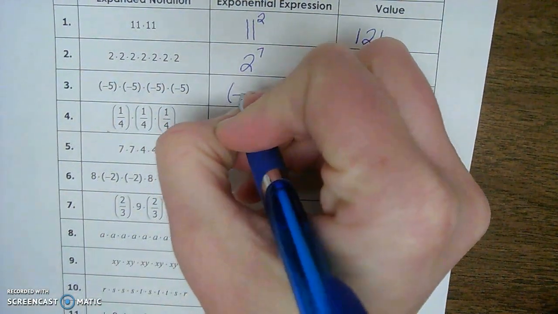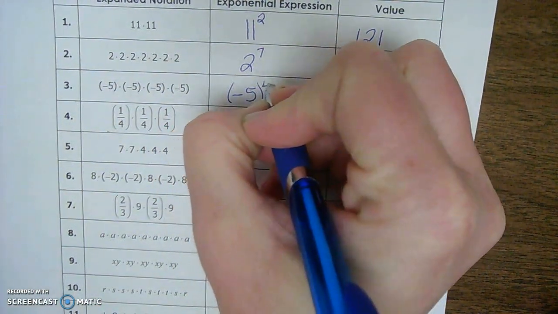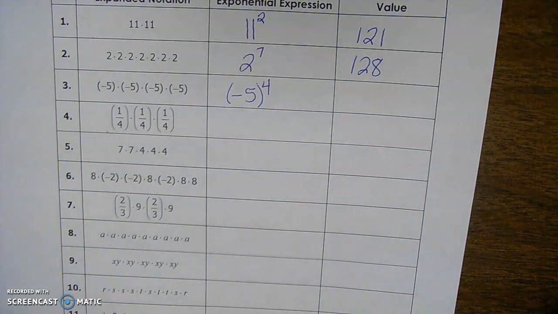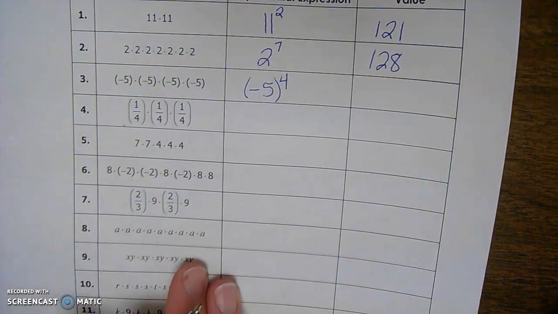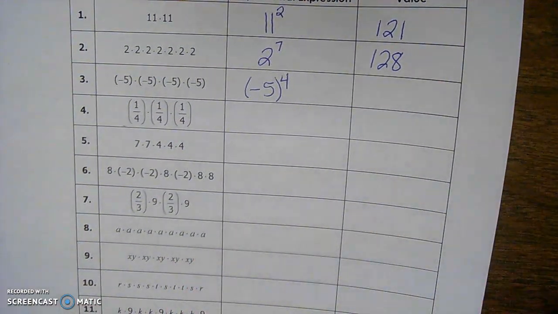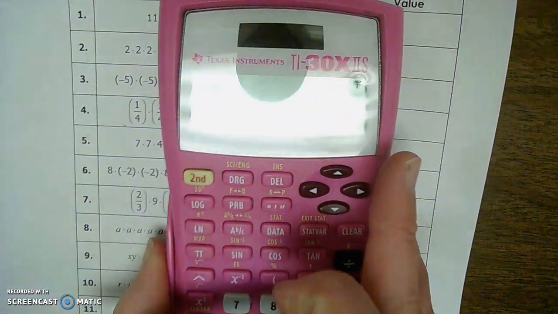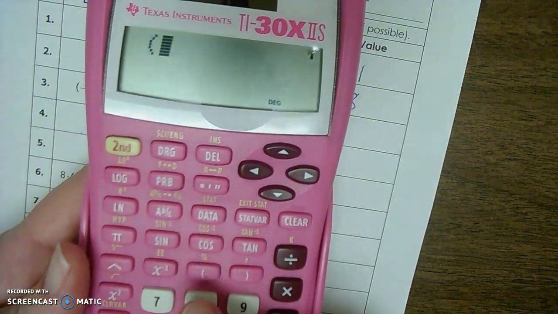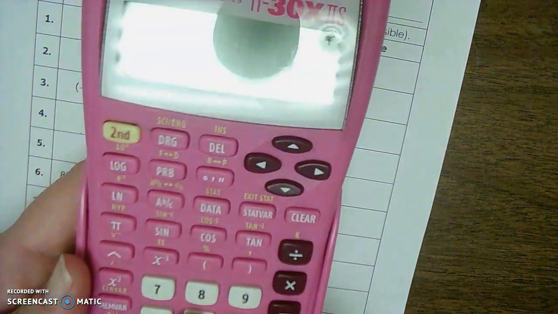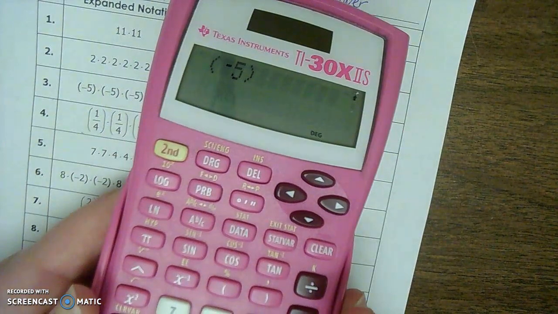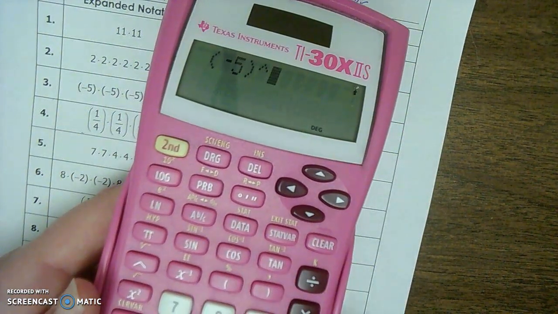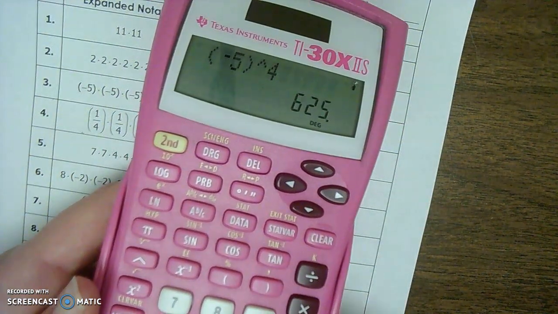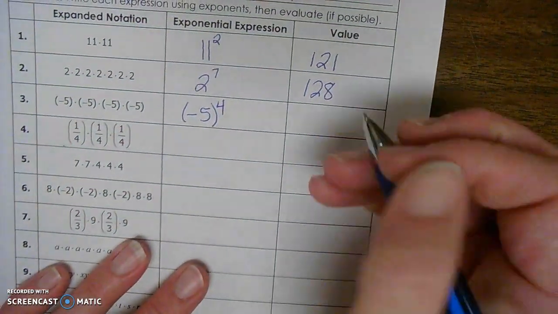So when you write this, you need to write it as -5, and then the 4th power goes on the outside of the parentheses. So when you type this in, you need to do the parentheses. So you're going to have parenthesis, -5, parenthesis, and then your exponent key, and then 4. And we have positive 625.